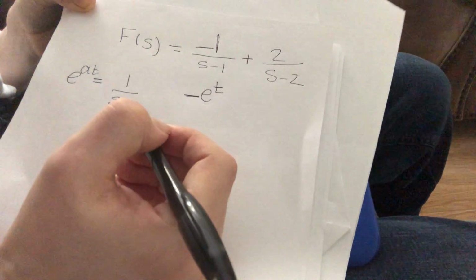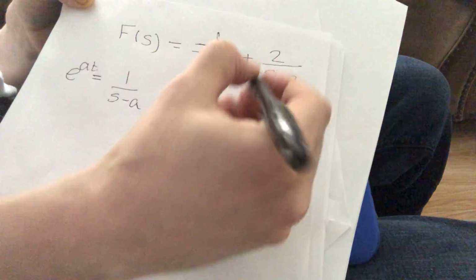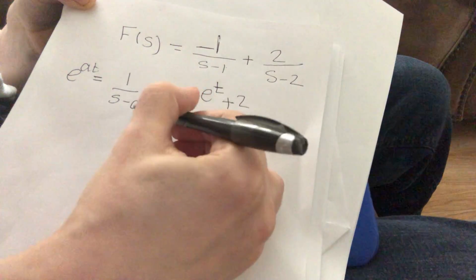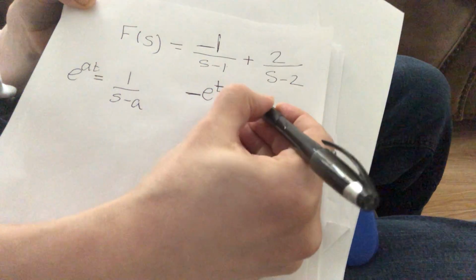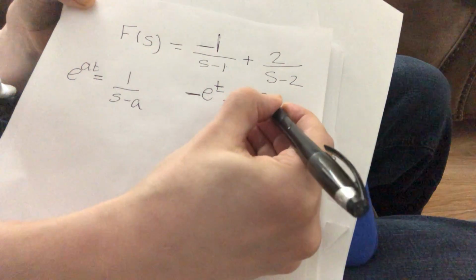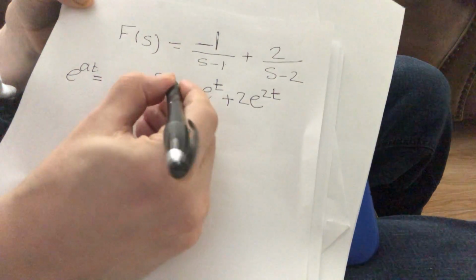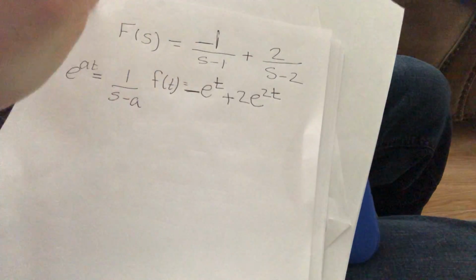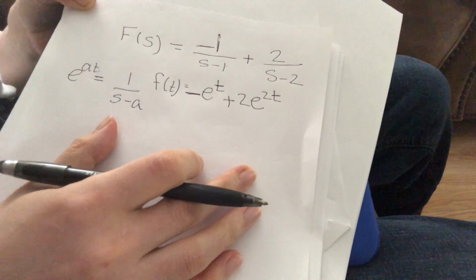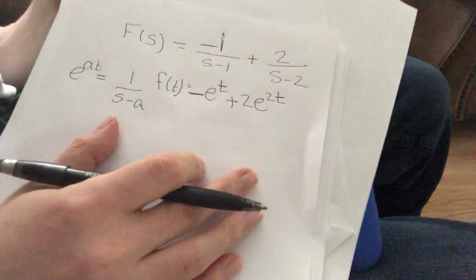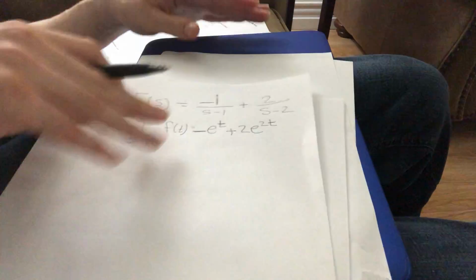If you look at this one, the constant is 2, and you compare this to this, so a is 2. So e is 2t. So this is the function, and this is the Laplace transformation. Good? So we're going to do the next question.